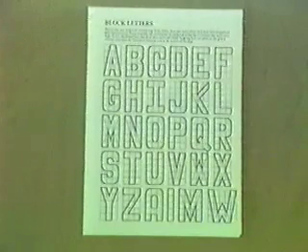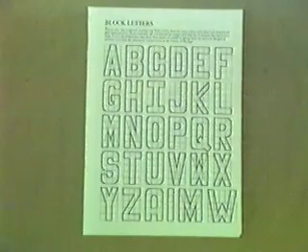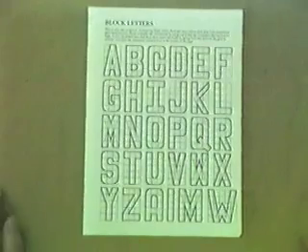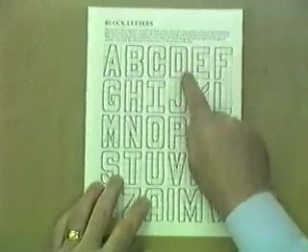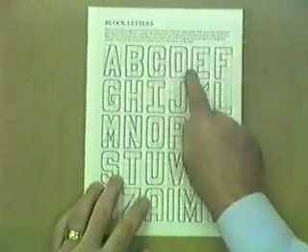Block letters can be made from reference grids. This is only one system of constructing block letters. There are many others with their own proportions and characteristics. These examples are constructed by using a reference grid that has 3 columns and 5 rows.